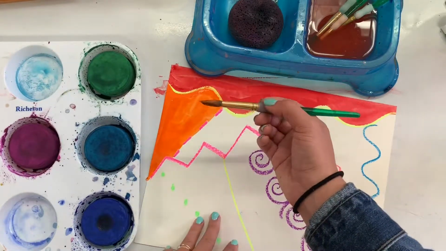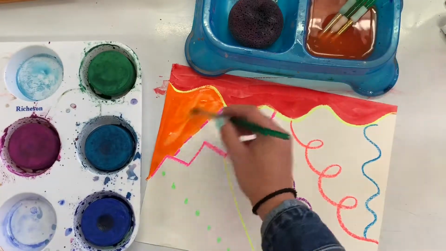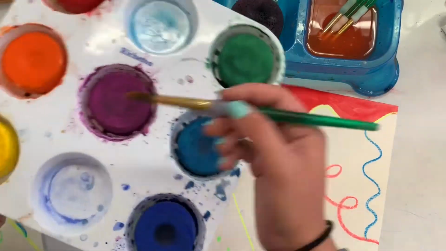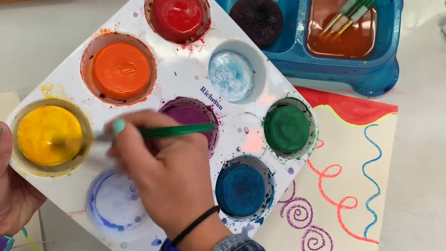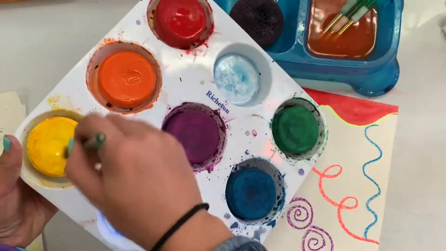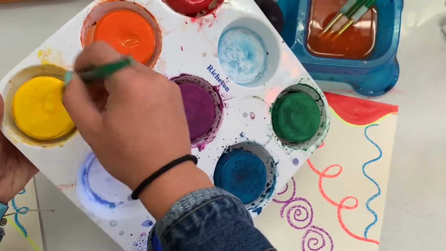If your paint starts to get scratchy and you can see the white paper through the paint, that means it needs more water. You could just dip the little bits of the hairs back in there. I didn't give my paintbrush a good enough bath and it got all yucky. So please make sure that you are washing your paintbrush before going to a new color.